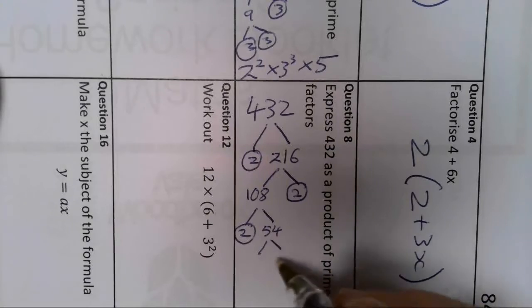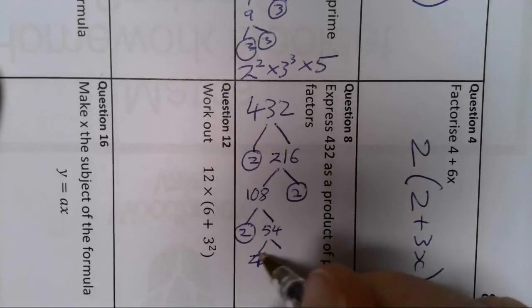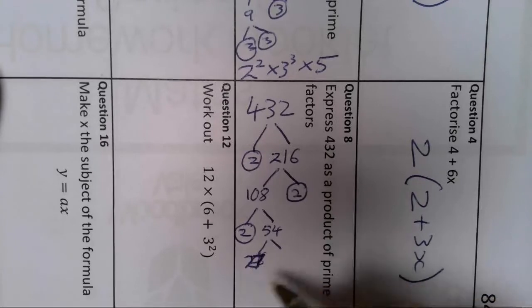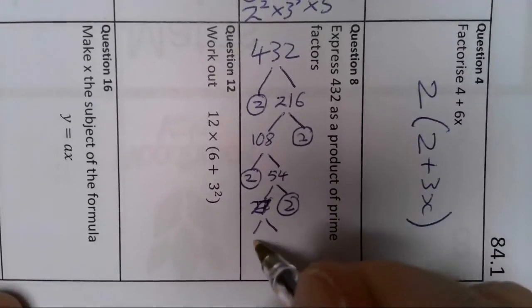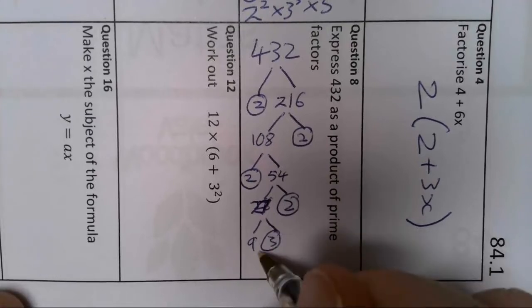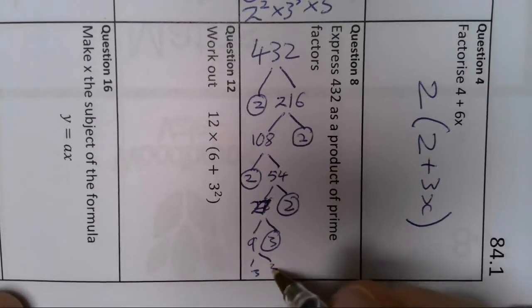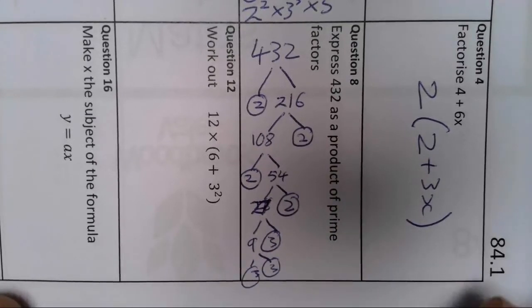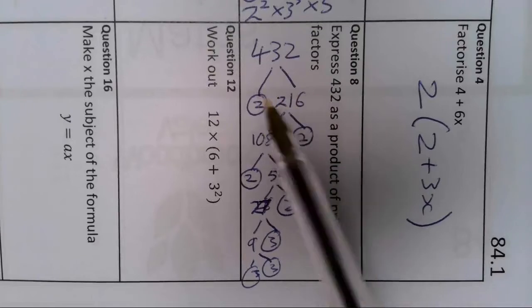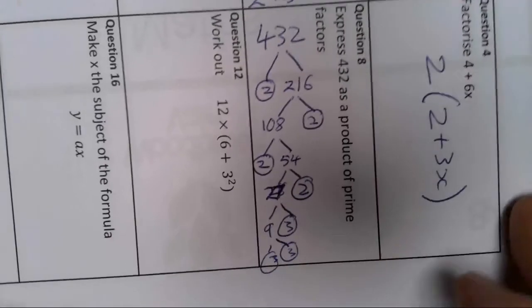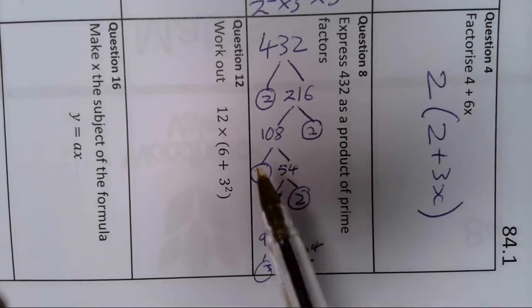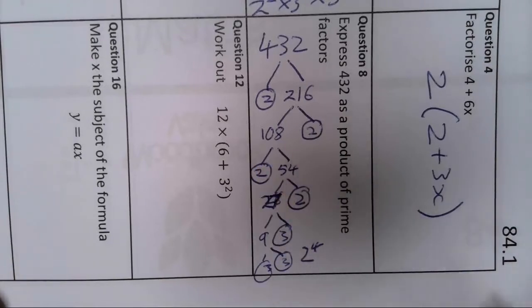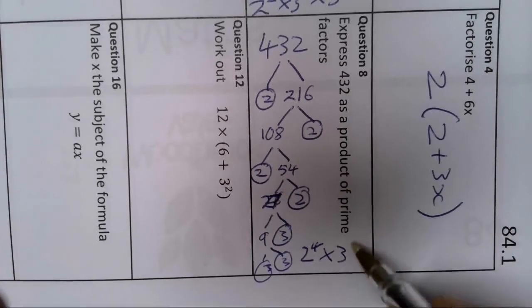54 will split out into 27 and 2. And 27 is 9 times 3. And then I've got 9, which is 3 times 3. So I'm going to count up the number of 2's. I've got 1, 2, 3, 4, so it's 2 to the power 4. And I've got 3's, 1, 2, 3 3's, so times by 3 to the power 3.